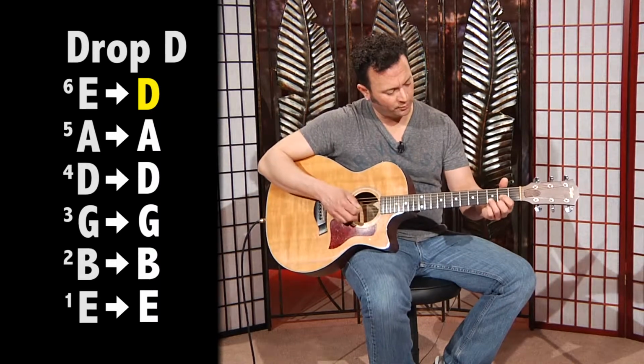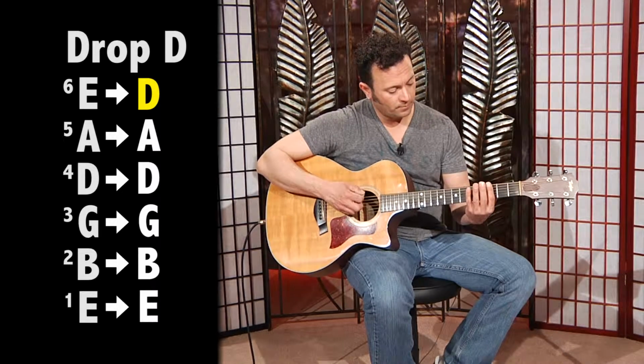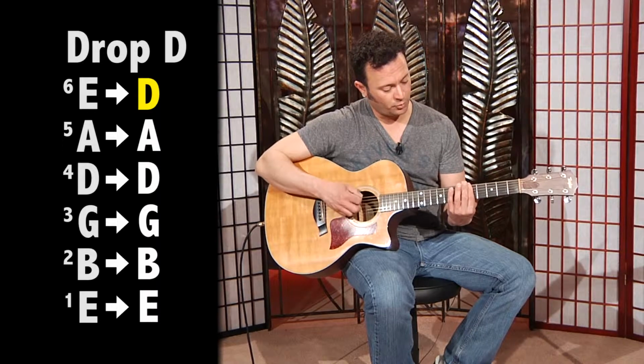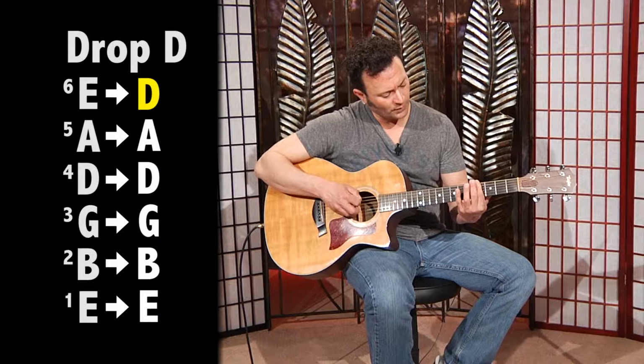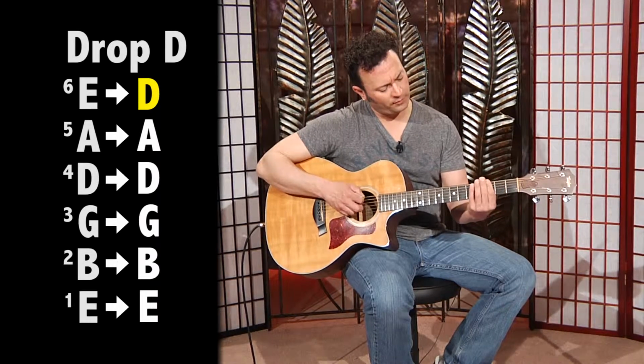So first of all, this tuning right here is just a basic one used in a lot of rock songs, a lot of 90s and 2000s music, to where you're pressing down and you're just barring the string, and that changes as you go up and down the frets.